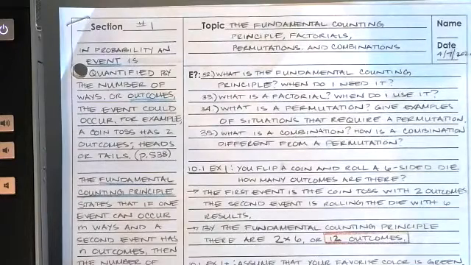The essential questions are: what is the fundamental counting principle and when do I need it? Question 33 is, what is a factorial and when do I use it? Question 34 is, what is a permutation? And give examples of situations that require a permutation. Question 35 says, what is a combination and how is a combination different from a permutation? That's what we'll be talking about in this section of notes.